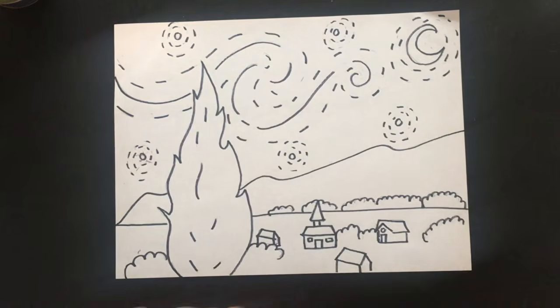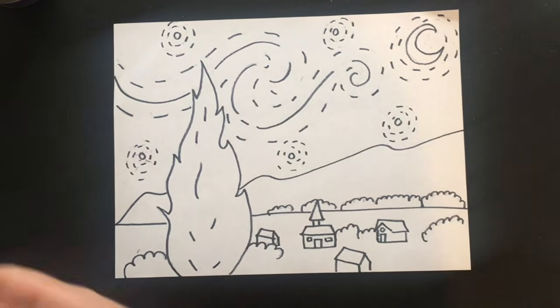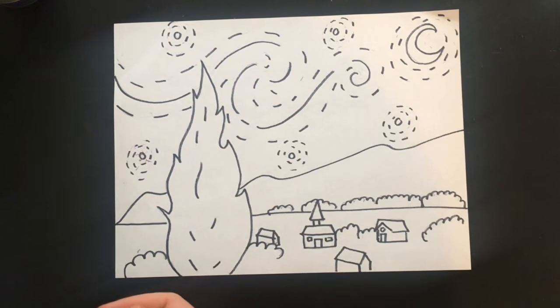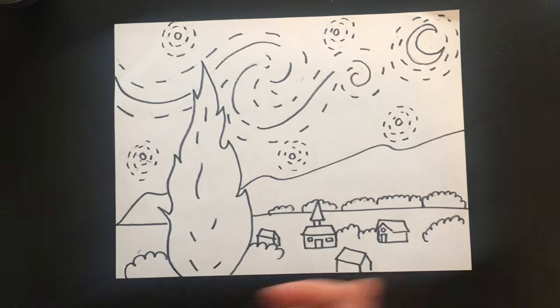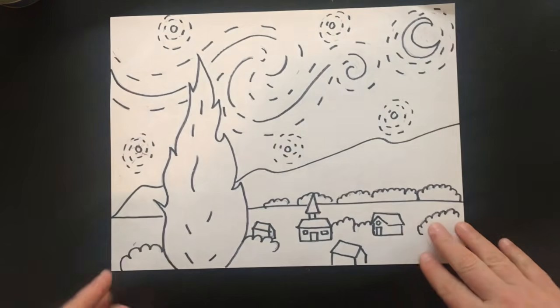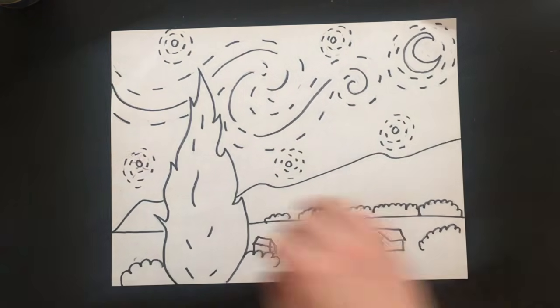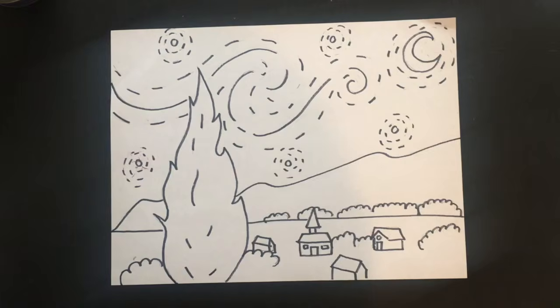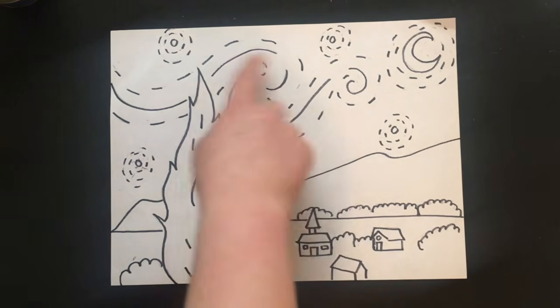All right, so now that we have the drawing done, we can get started on the coloring. For this, I'm going to be using crayons and I'm going to be using watercolor. If you don't have watercolor and you just have markers or you just have crayons, that's fine too. I would recommend starting with your lightest colors first. So you should start off with your yellows.